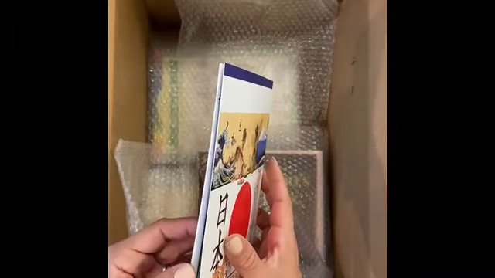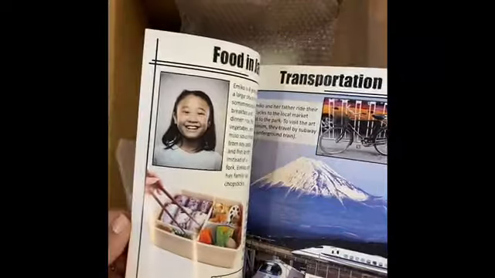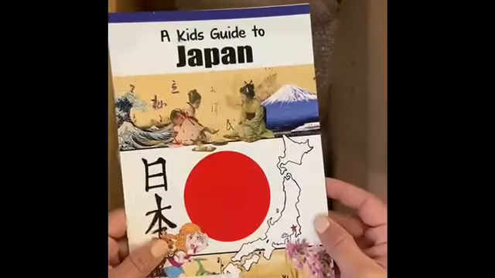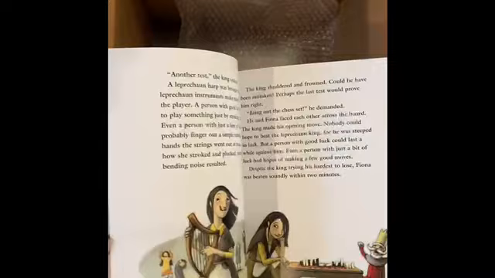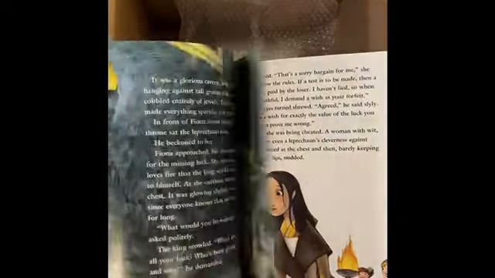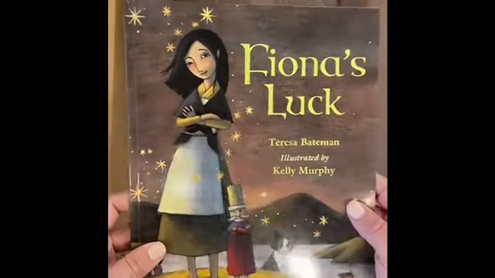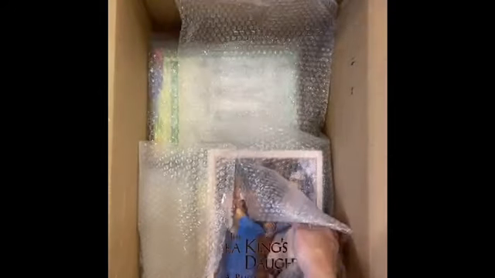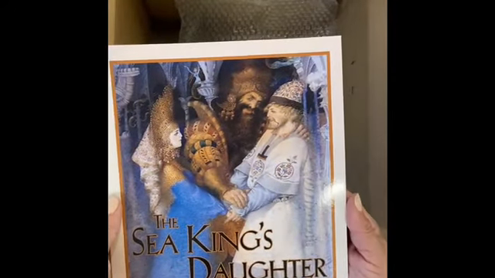This is written by Moving Beyond the Page, so you can't get it anywhere else. I feel like there's a lot of overlap with the concepts in the Bookshark Eastern Hemispheres, but this is for younger kids, so I really like that. So it looks like there's kind of a Middle Ages situation going on here. Sea King's Daughter, Russian Legend.